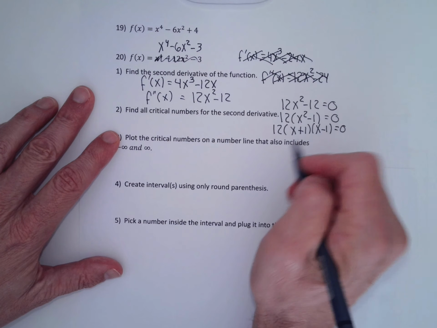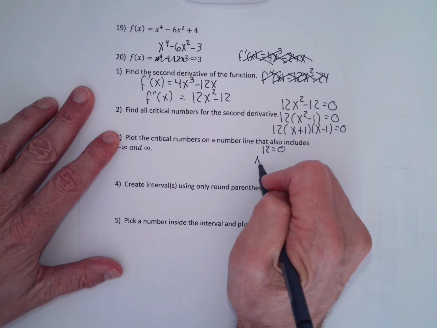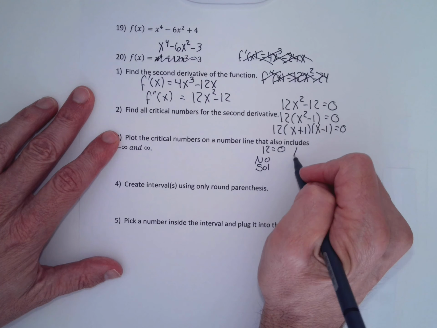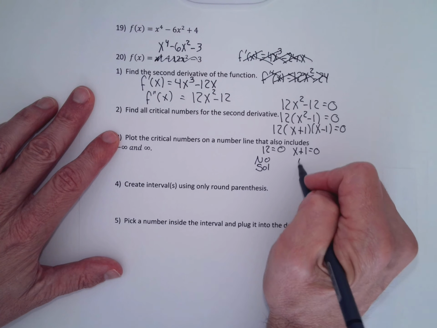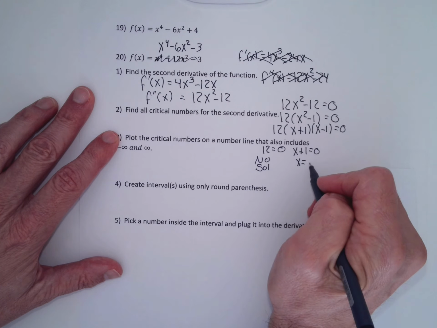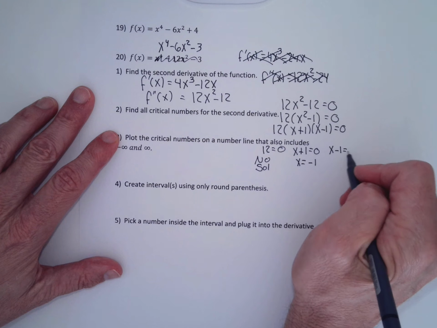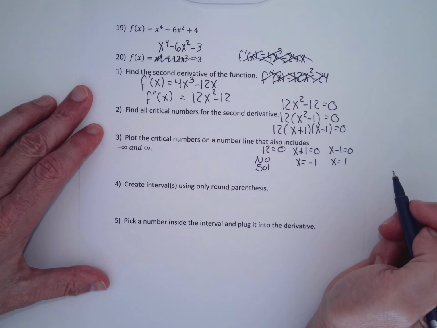And then set the individual factors equal to 0. The factor of 12, because it doesn't have an x, won't give a critical number. The factor of x plus 1, I would minus 1 from both sides and get a critical number of negative 1. The factor of x minus 1, when I set it equal to 0 and add 1 to both sides, I'll get a critical number of positive 1.